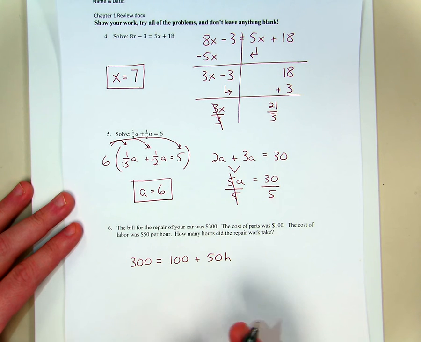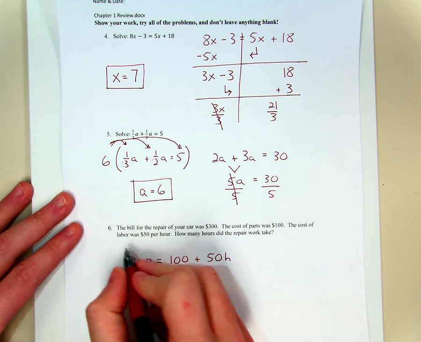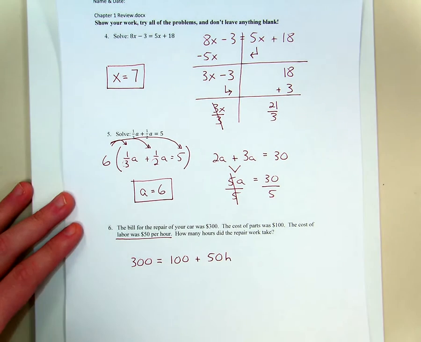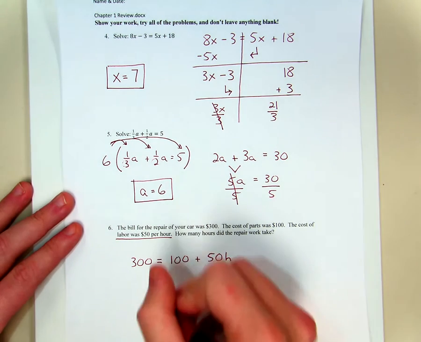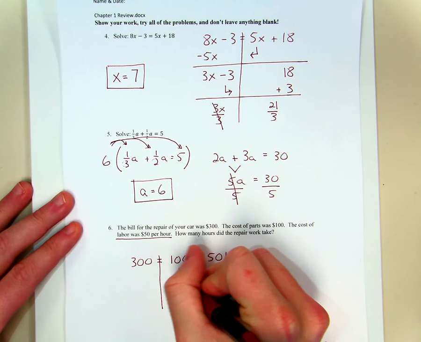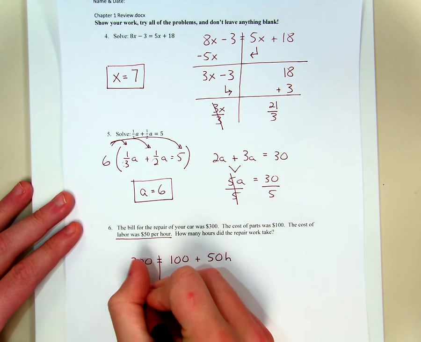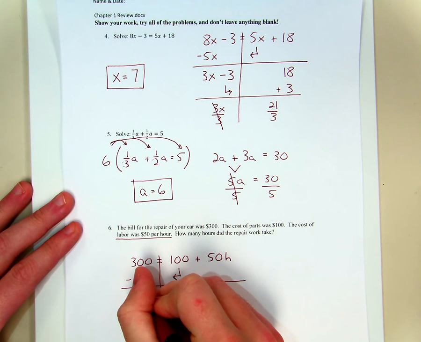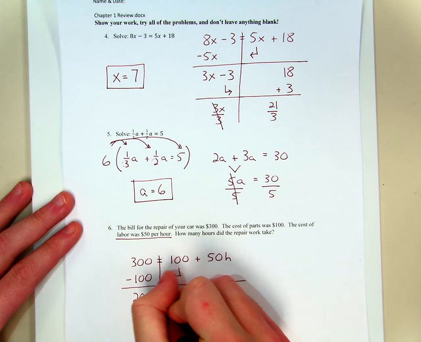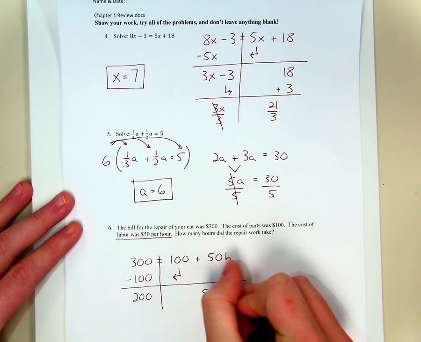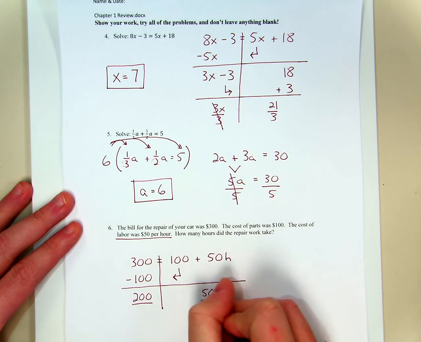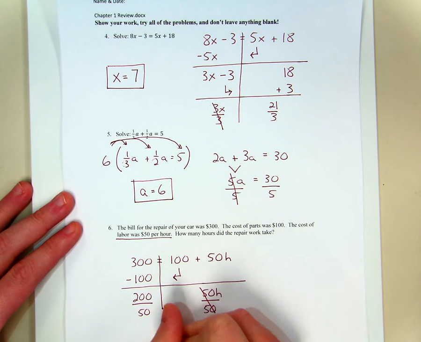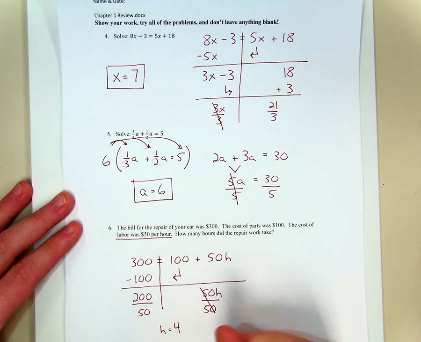The reason that the variable gets attached to labor is because labor is the item that changed, and it changes based on how many hours. To find out how many hours the repair took, all we have to do is solve this problem. We're going to move the 100 over first. It becomes a minus 100. So we find that 200 equals 50h. When we divide by 50 to get h by itself, we'll find that h equals 4.